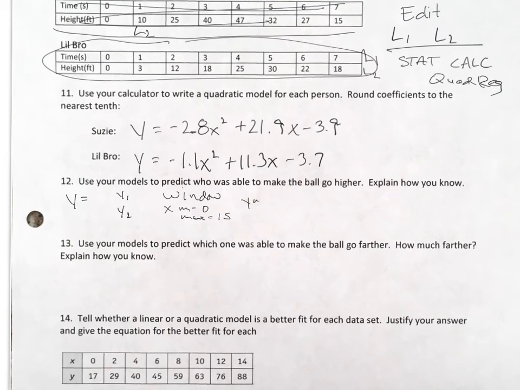For the y, minimum can be 0. Maximum, I would make it 50. And in both the scales, make them 1. Because we don't have very big numbers, so you don't have to, oops, this is a y scale. You don't have to make them count by anything crazy.